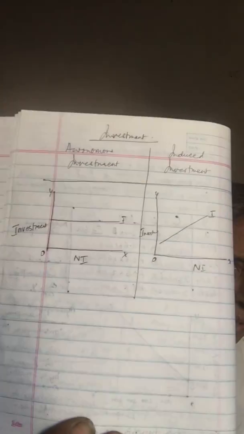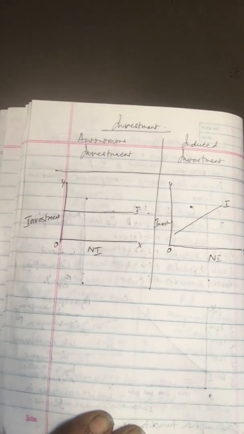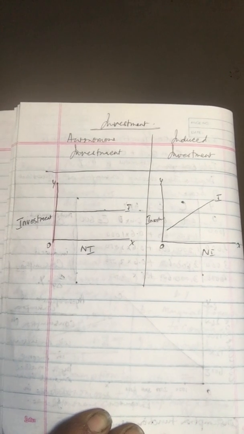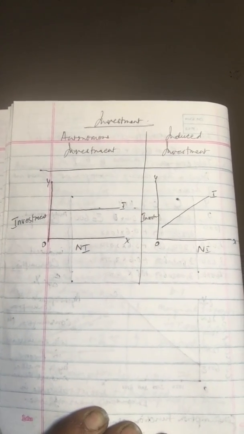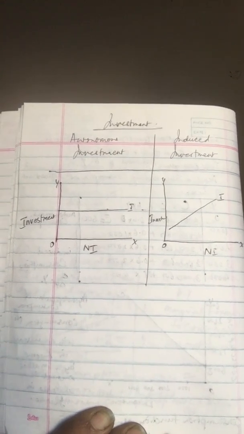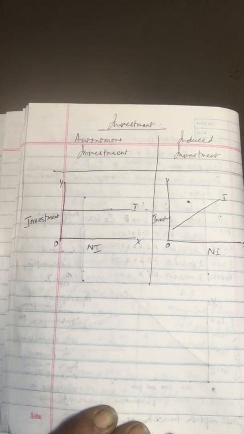Having said that, let's talk about investment. Even in this, we have induced investment and autonomous investment. If you've understood the term autonomous, it means it's not affected by any variable.